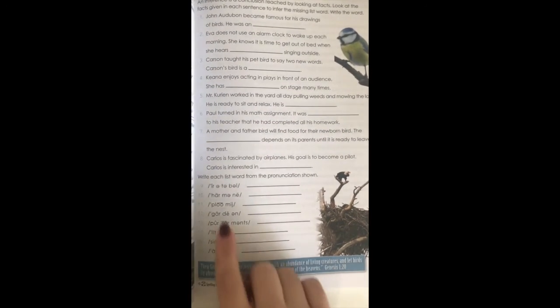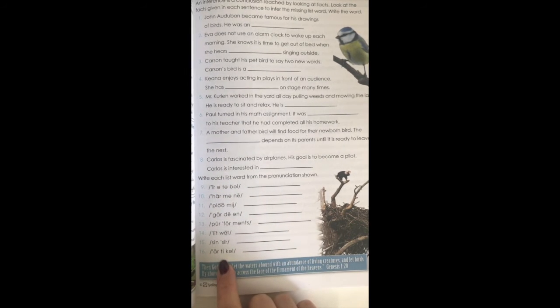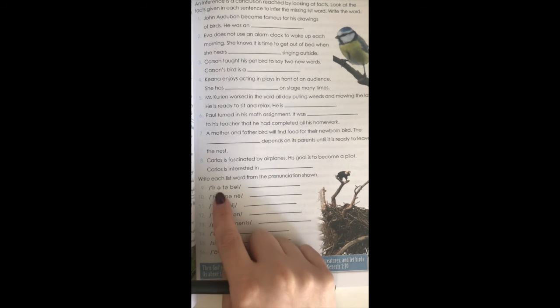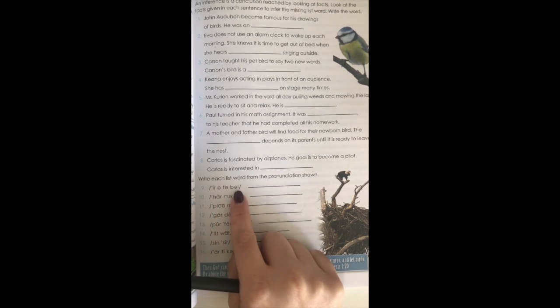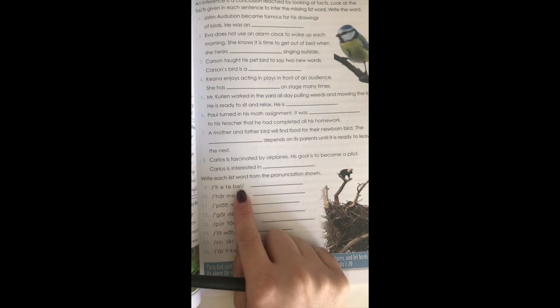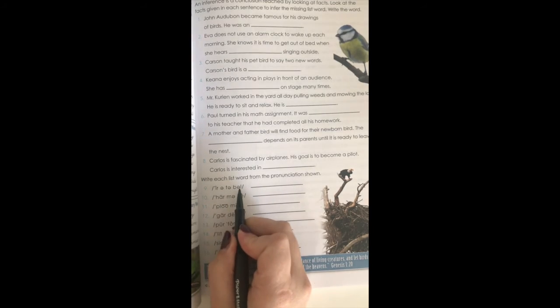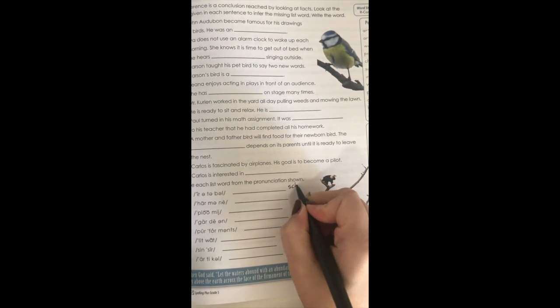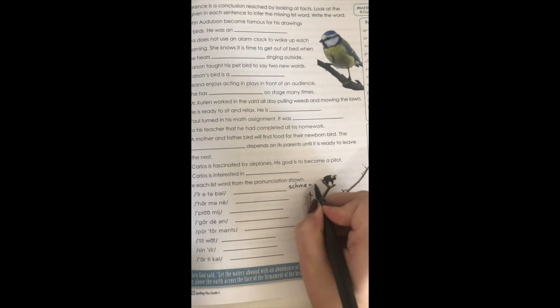Then you're going to use these pronunciations to write your list word. So you're going to look at these letters and pronounce them out loud. I know it may seem strange at first, but once you pronounce them, you will notice that you come up with a list word. As we've learned before, but I'll give you another reminder, these upside down E's are called schwas. So remember that. And they have a short U sound.